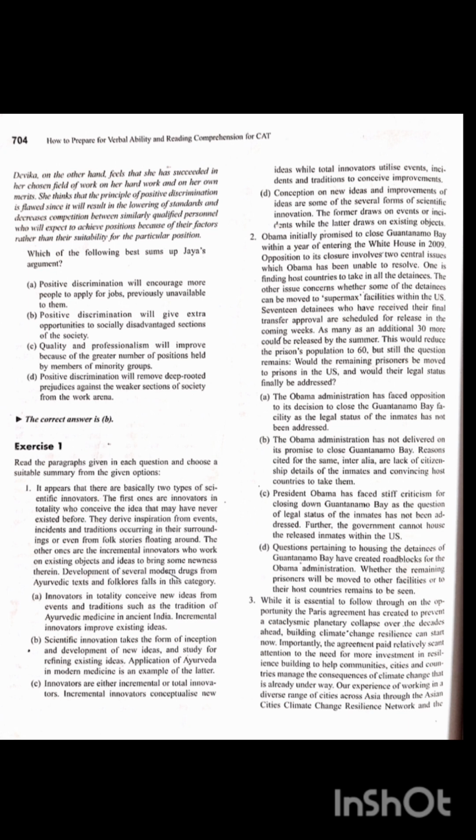In the first question, as we read the passage, you find that they talk about scientific innovations, and they classify the scientific innovations into two aspects.